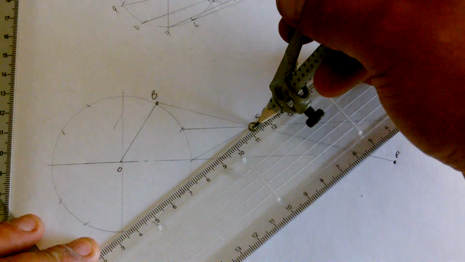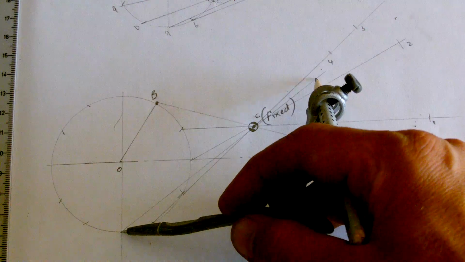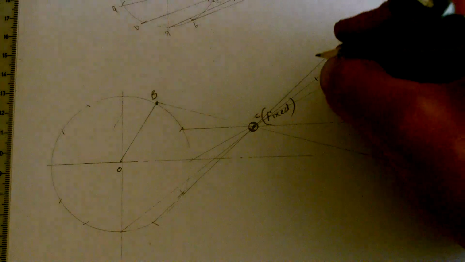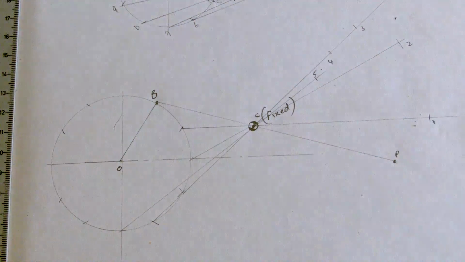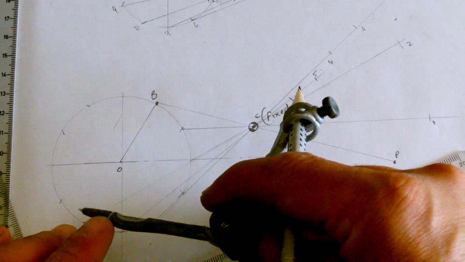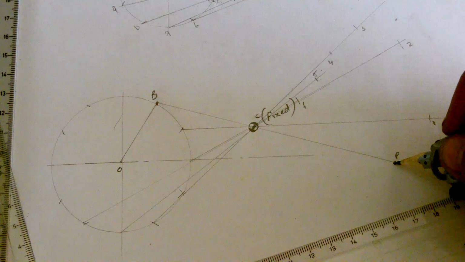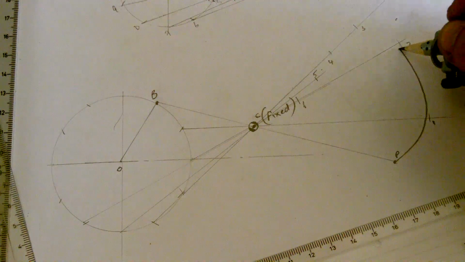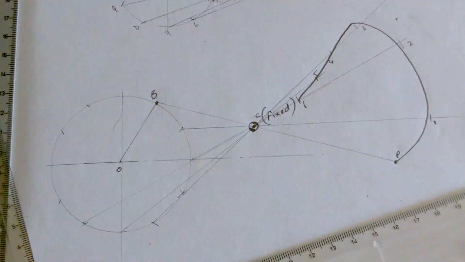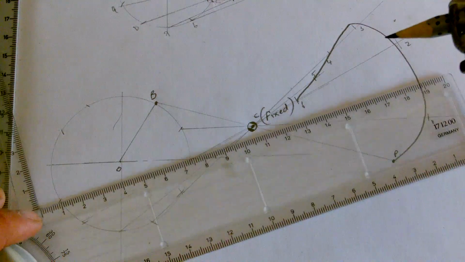New position from here through the swivel and marking my point 5. From here through the swivel, marking point 6. So far I've got this movement. That's the locus so far. All I have to do is continue this for 12 points.